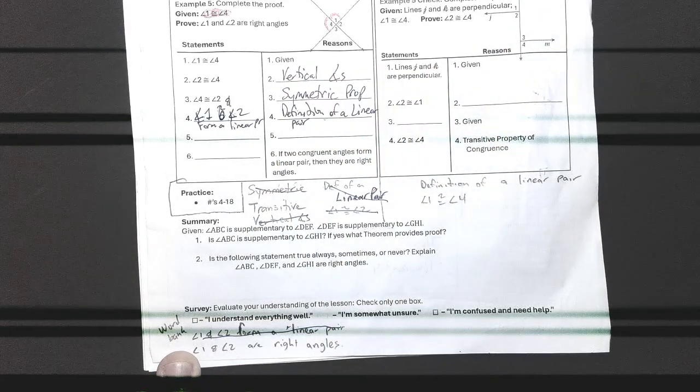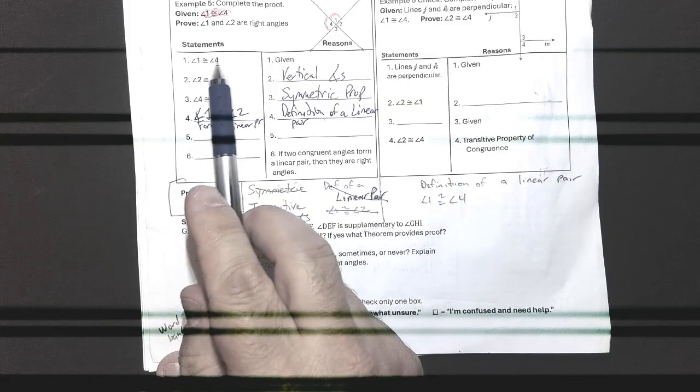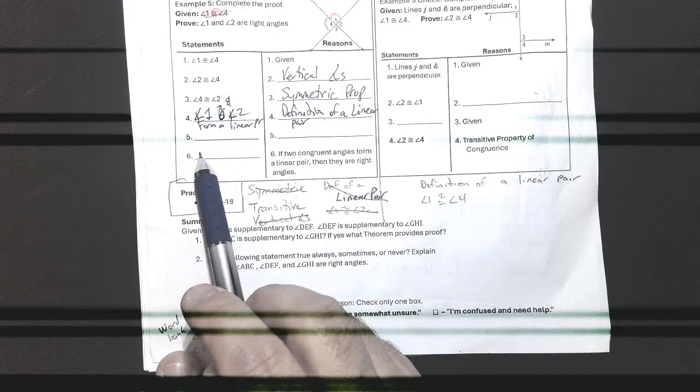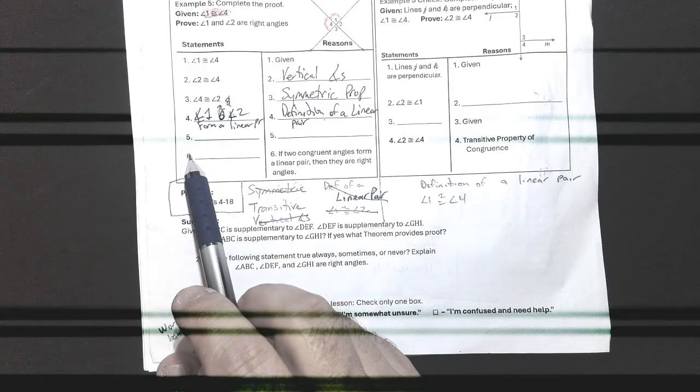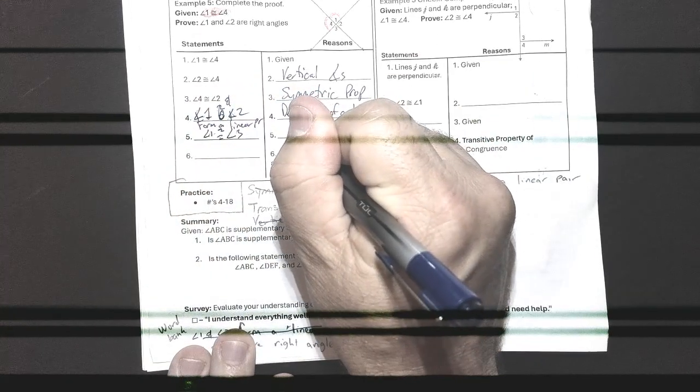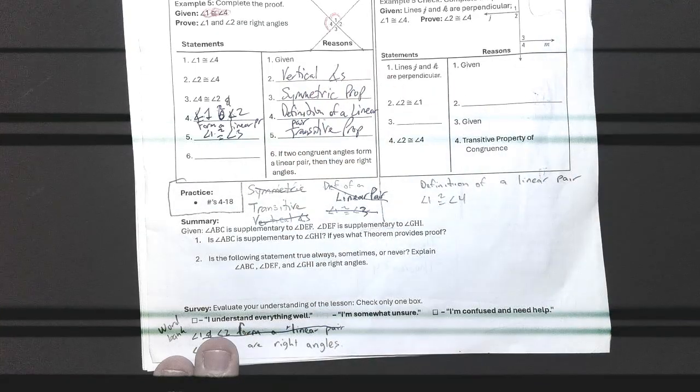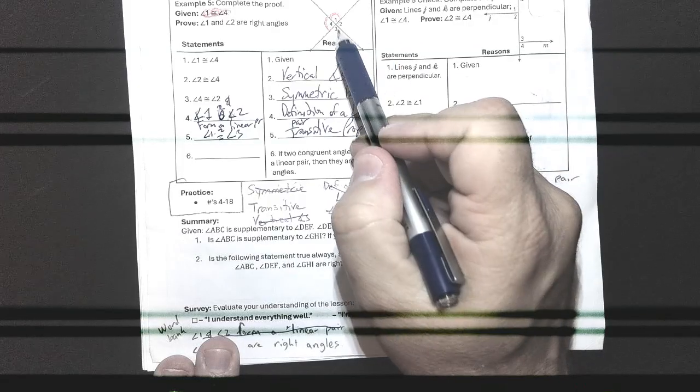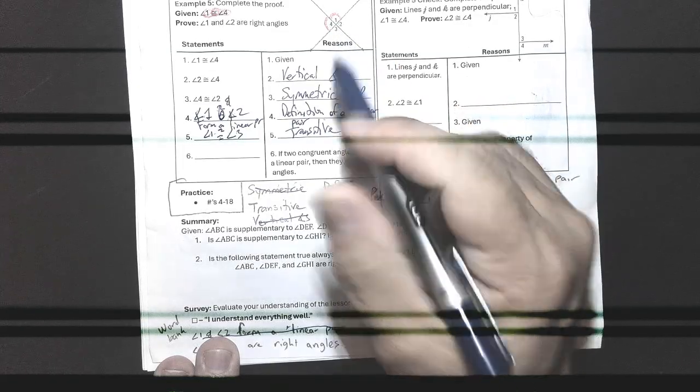Okay, almost done. Number 5. All right, so if we got 1 and 2, 1 and 4, 2 and 4, 4 and 2, 1 and 2. That leaves 1 and 3. I think I had this, but it should have been 1 and 3. So angle 1 is congruent to angle 3, and that is the transitive property. Because if 1 and 2 and 2 and 3 and 1 and 3, we hadn't talked about 3, but 3 would be congruent to 1. That's the definition of a linear pair.